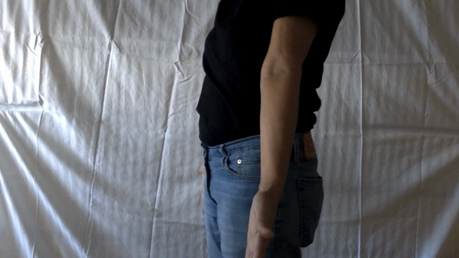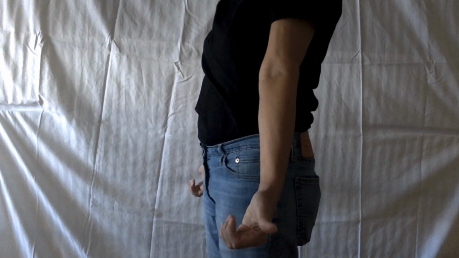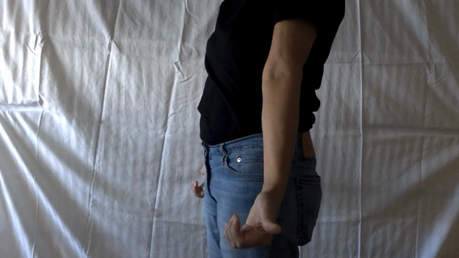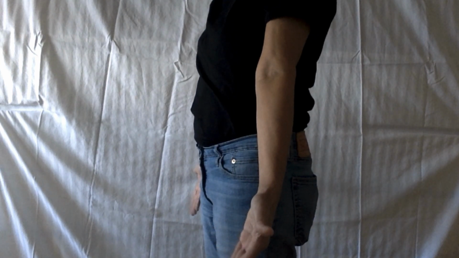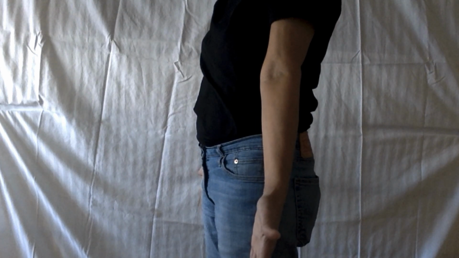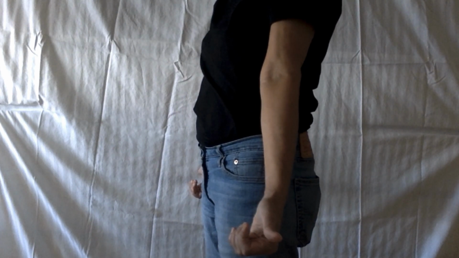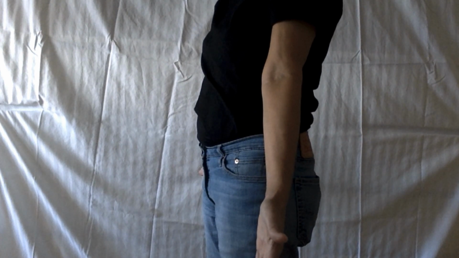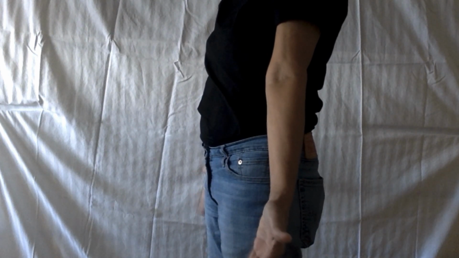Looking at my finger joints, when I curl them or fold the joint, this is what is called flexion of the finger joint. Straightening the joint is called extension. Flexion is folding, extension is straightening. Notice it is happening in the forward and backward direction.